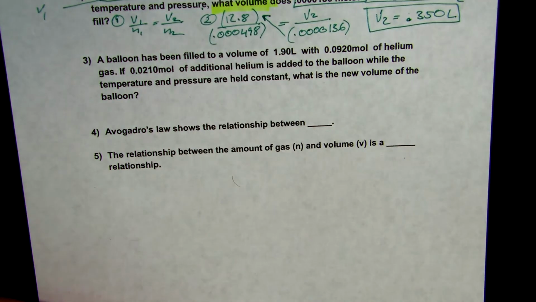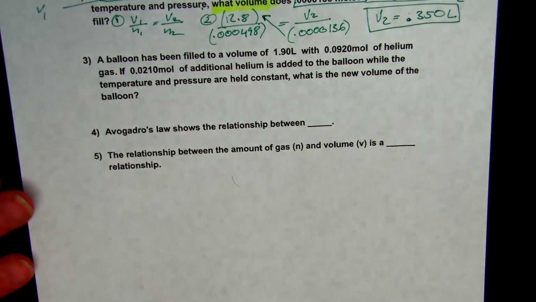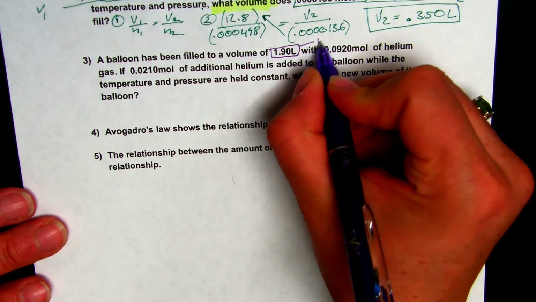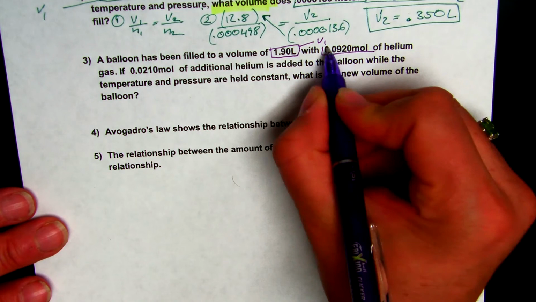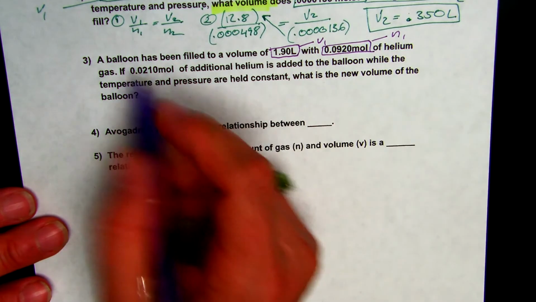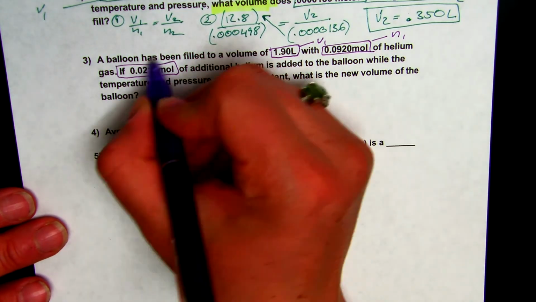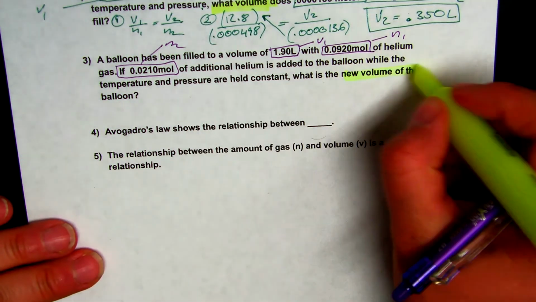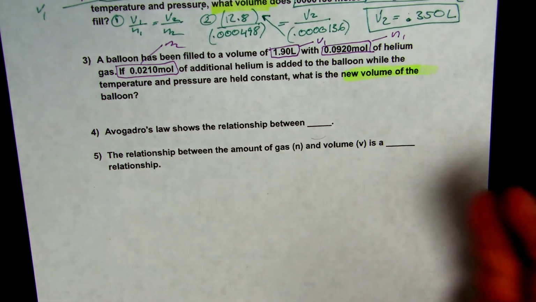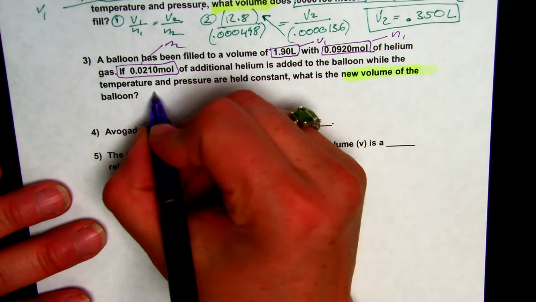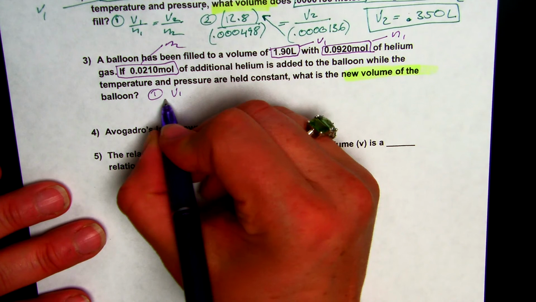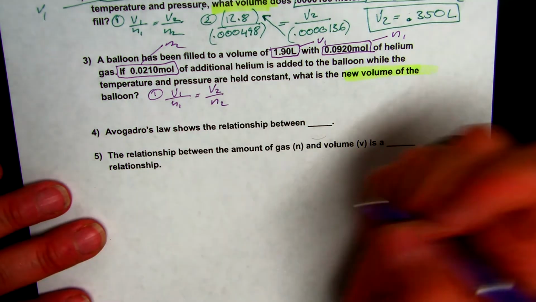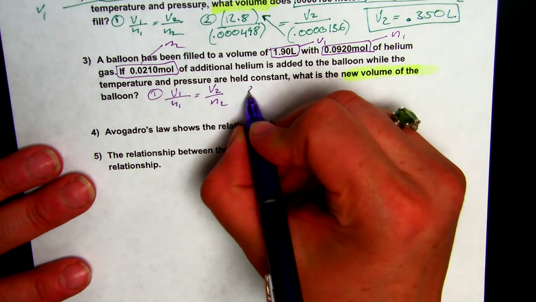Excellent. Number 3. All right, let's use purple. What is my given? 191.9. So there's your volume 1. Next one is N1. Next one is N2. And then I'm looking for my V2. These are almost boring because they're always looking for volume, but it would be the same if I looked for something else. So number 1 is V1 over N1 equals V2 over N2. Remember, on the test, write down the formula each time. Step number 2.